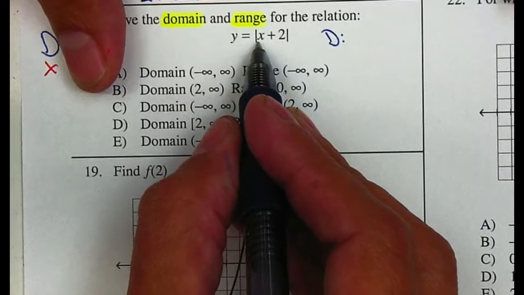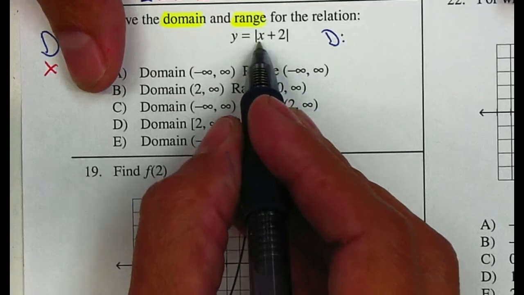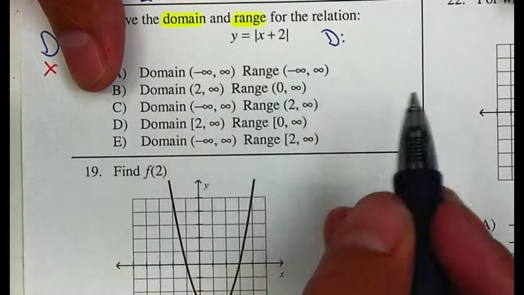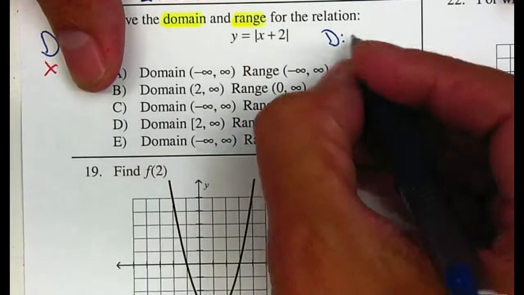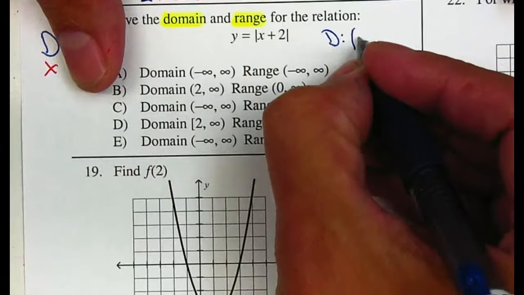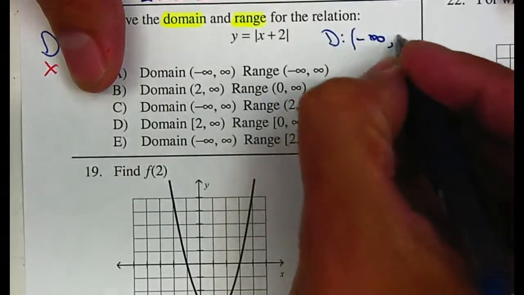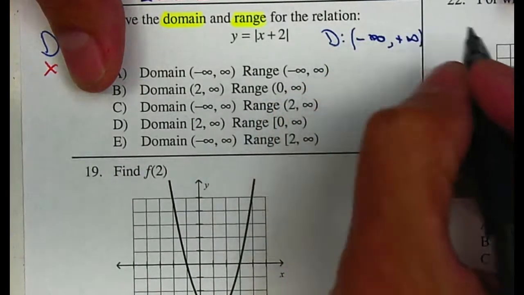Can I plug in a 0? Sure. Can I plug in a positive number, like a 10 or a 20 or a 30? Yes. So there are no restrictions on what values to plug in for x. So therefore your domain will be from -infinity to +infinity, or all real numbers.